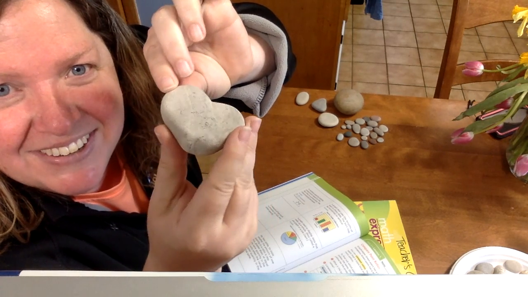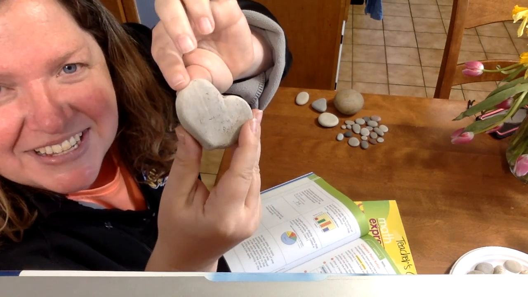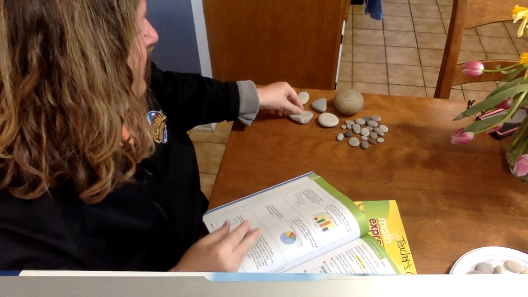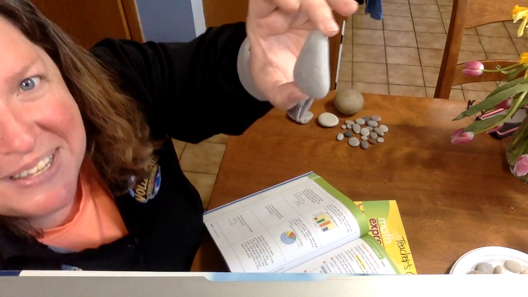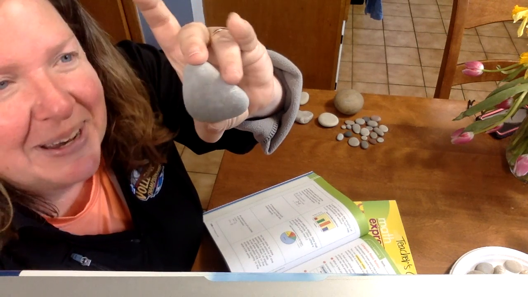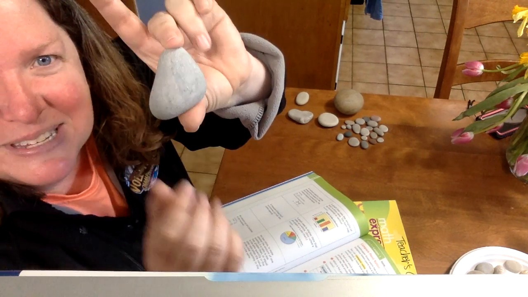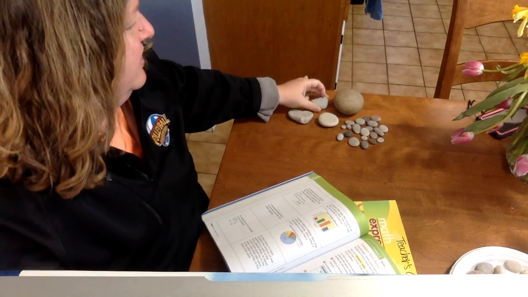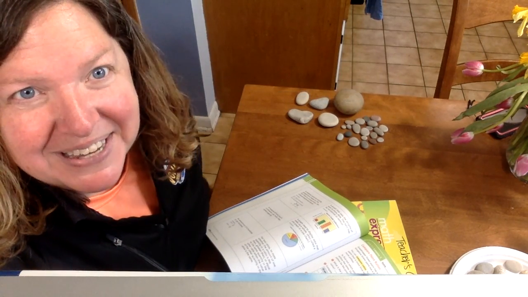Oh, there we go. Looks like a heart. So that's cool. And we were a little surprised about this one. Looks like a triangle. You don't see triangle rocks very often, so we thought that was kind of neat too. So these are the rocks that we collected.